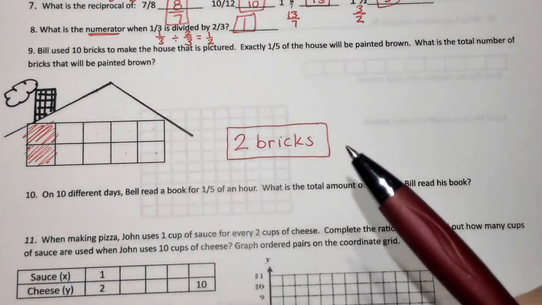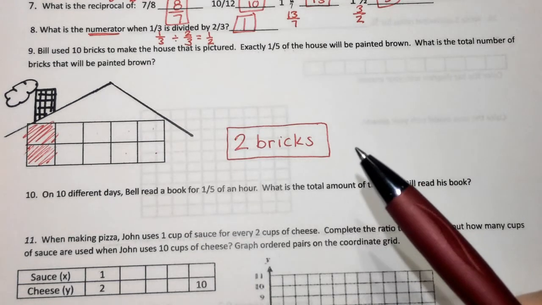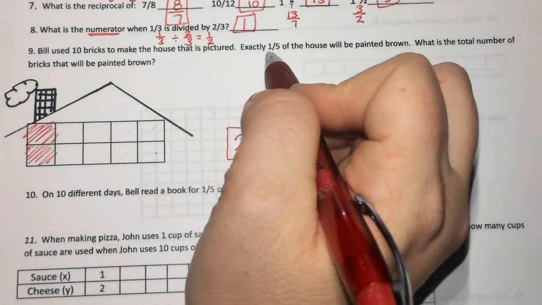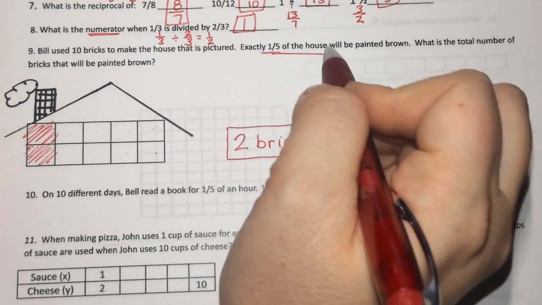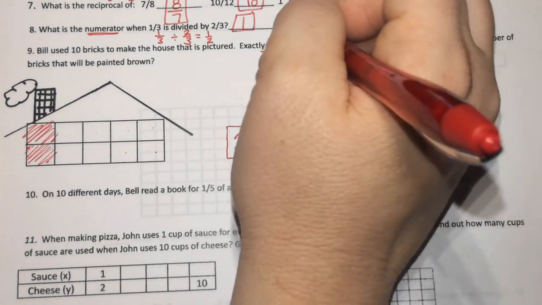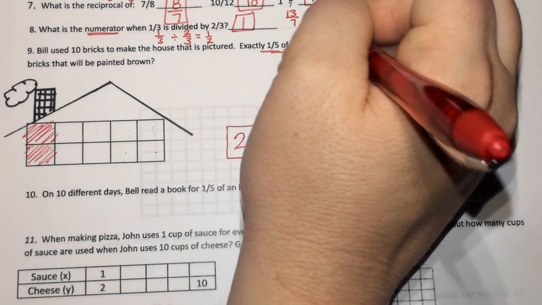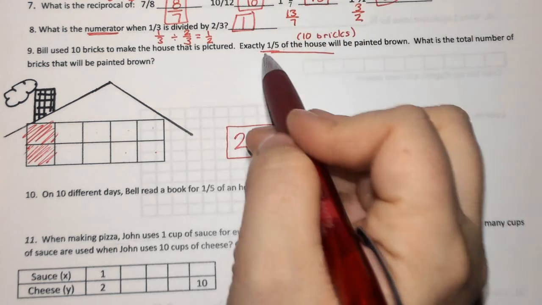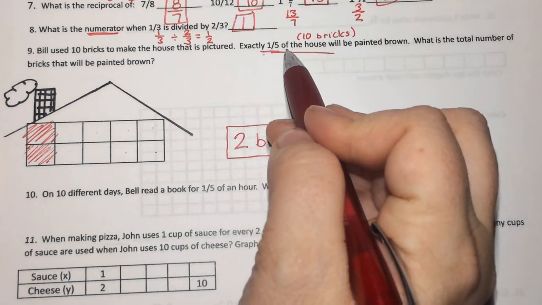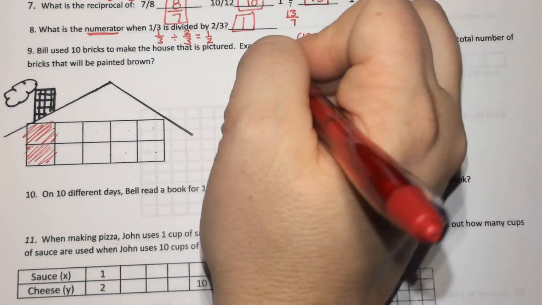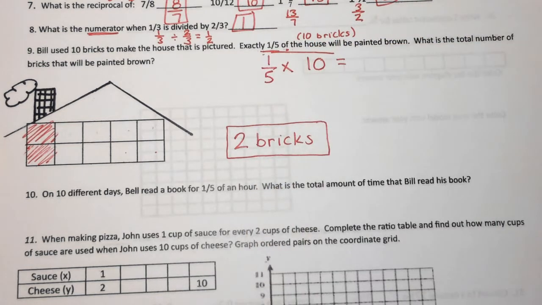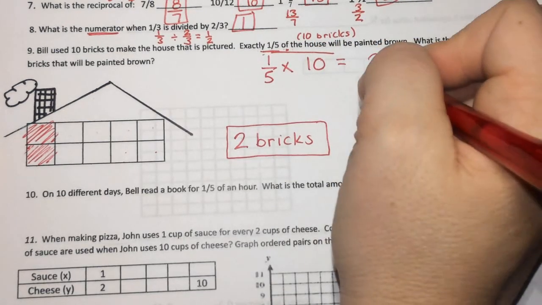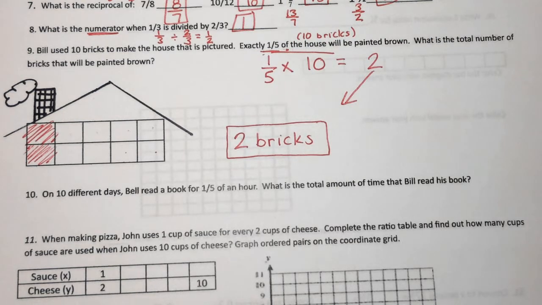Andrew? You could do 10 times 1/5. Do you see right here where it says 1/5 of the house? What is the house made up of? This is 10 bricks, right? So that's 1/5 of, what does of mean? Multiplication, 10 bricks. Do y'all see that? So that's really 1/5 times 10 bricks. What is 1/5 times 10? 2. We get the exact same answer, okay?